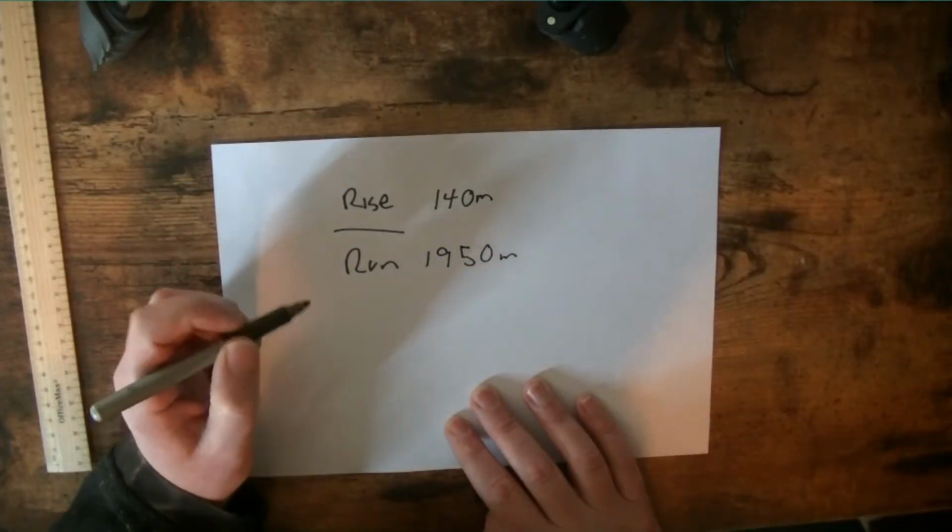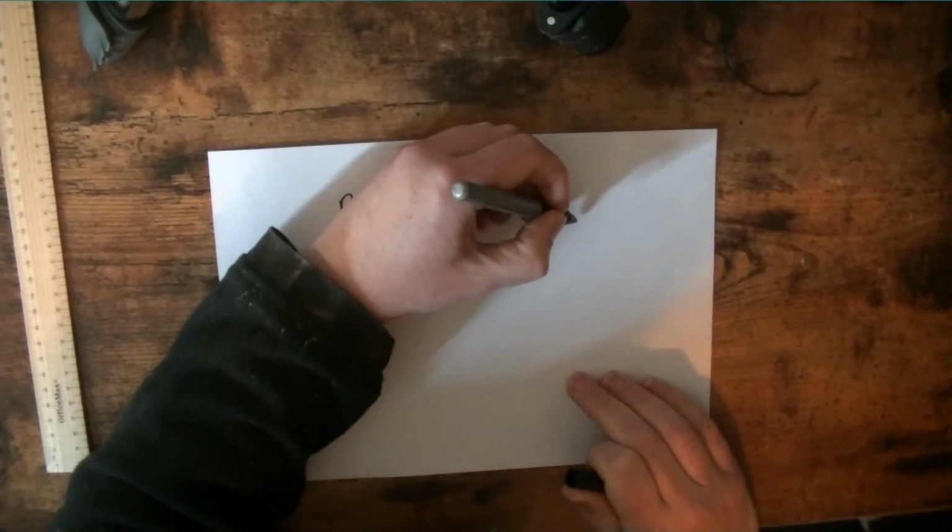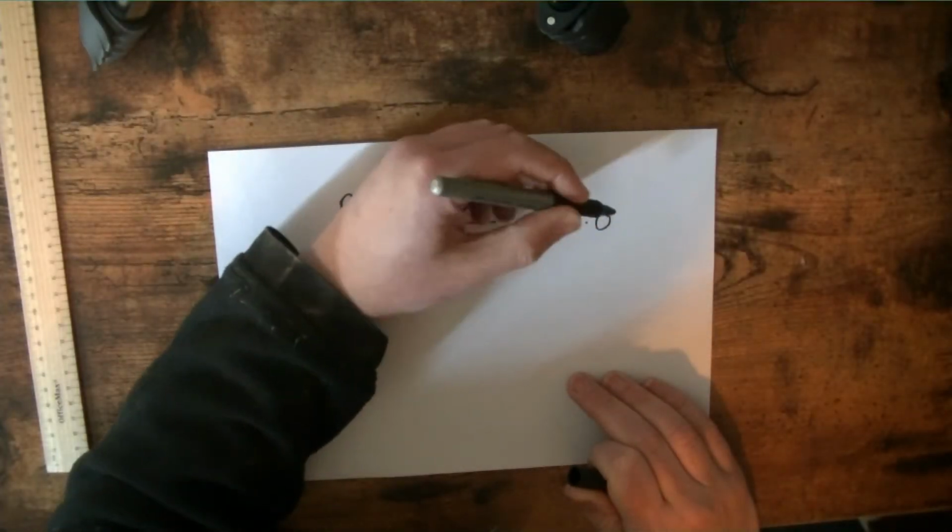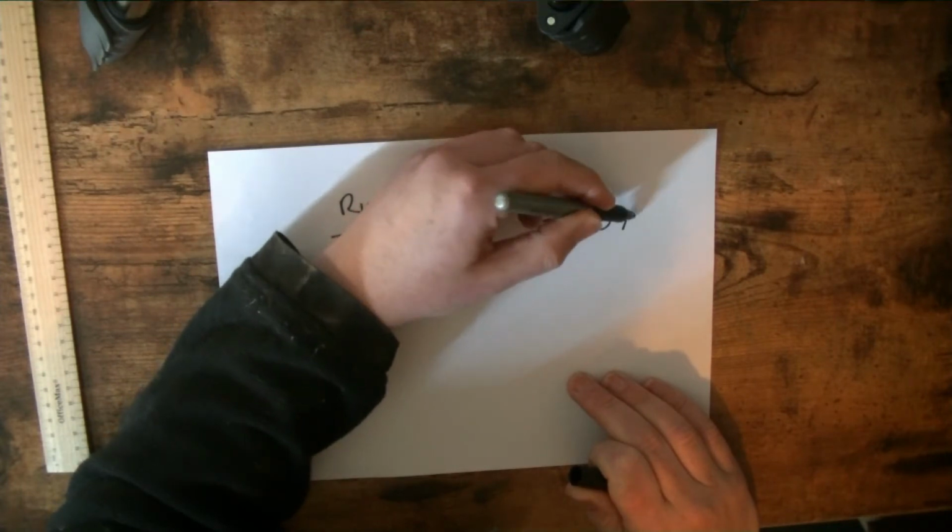Now, there are various ways to present gradient. Some of them are more meaningful than others. When people talk about gradient, they talk about rise over run. So you would divide 140 by 1,950. When we do that, we get 0.072, rounding up. All right, that's great. What does that mean? It doesn't mean anything. The gradient is 0.072. That's a number, fabulous. But what does it actually mean?